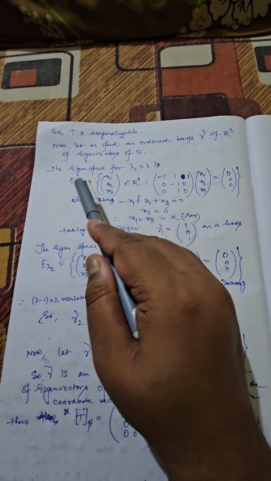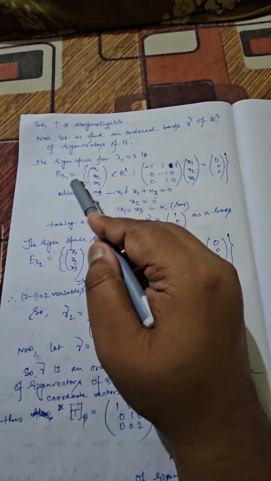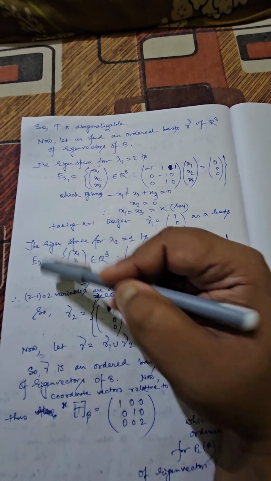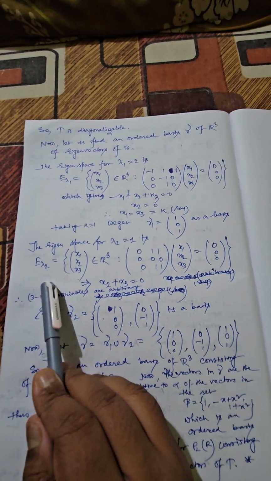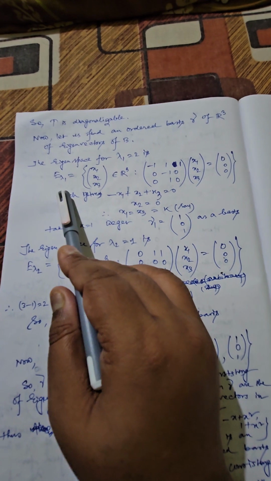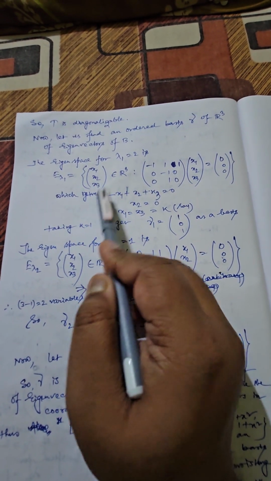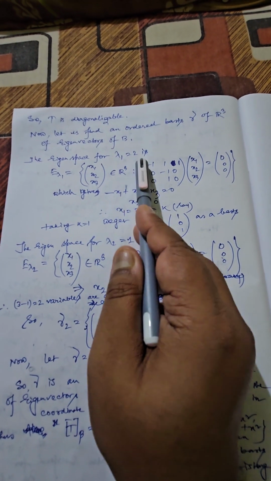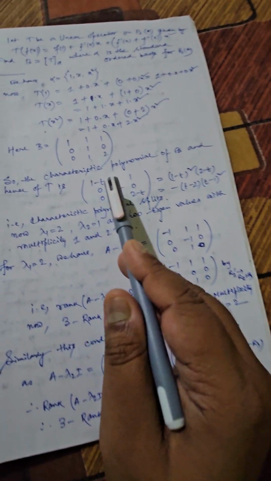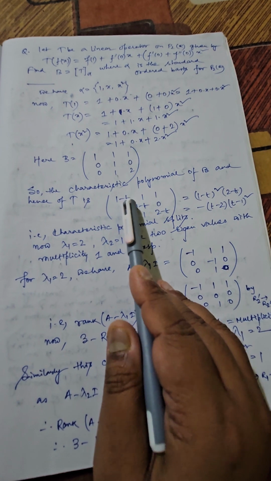So you can see I have written for lambda 1 is equal to 2, the eigenspace is E lambda 1, and the second eigenspace is E lambda 2. Now what is the meaning of E lambda 1? You have to choose the column vector from R3. Now obviously lambda 1 is equal to 2. How to attain this? Simply put t is equal to 2 in the first expression.